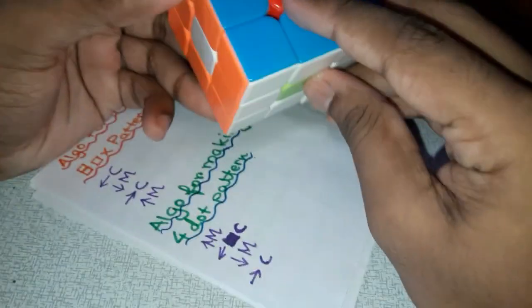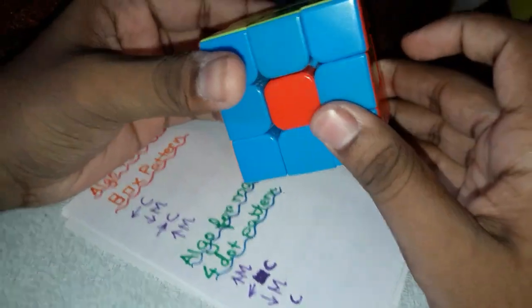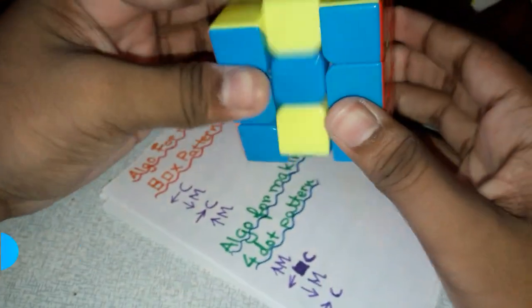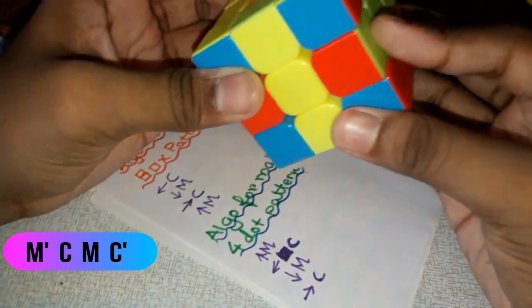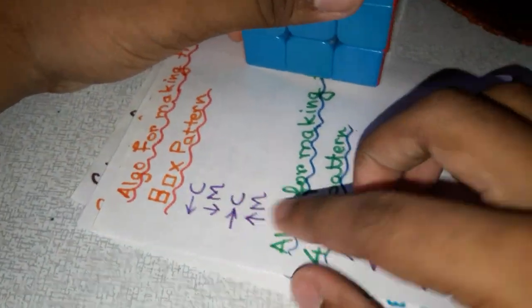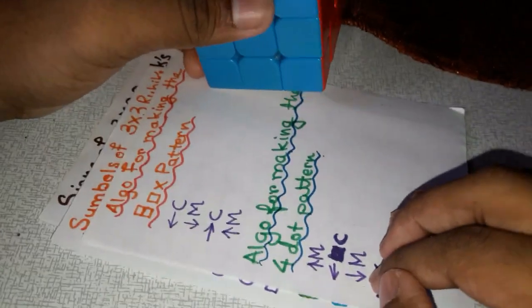And from here you will get the box pattern situation. Once you get the box pattern situation, reverse this algorithm as well: M down, C forward, M up, and C backward. In this way you can create these two patterns.